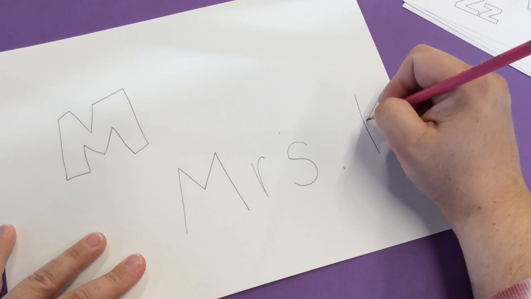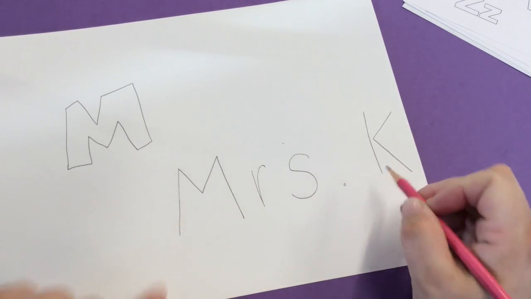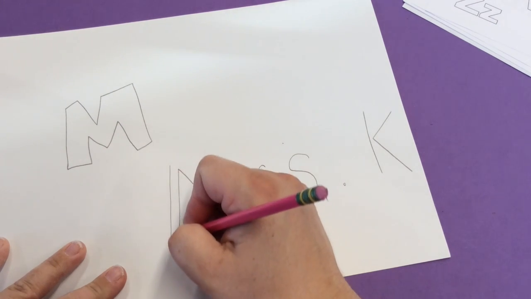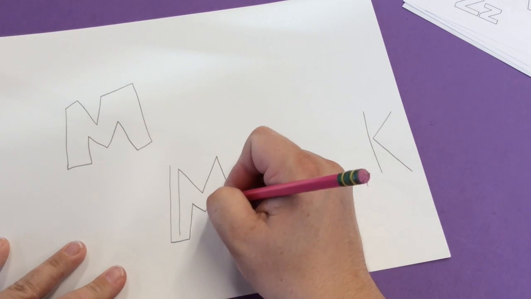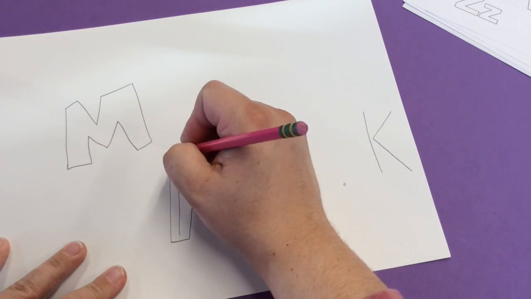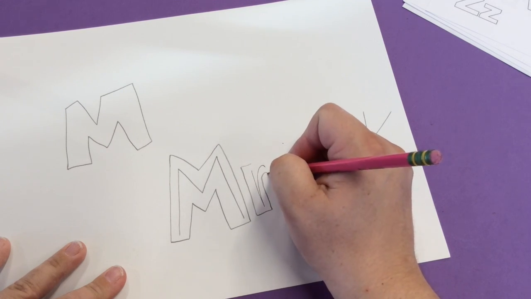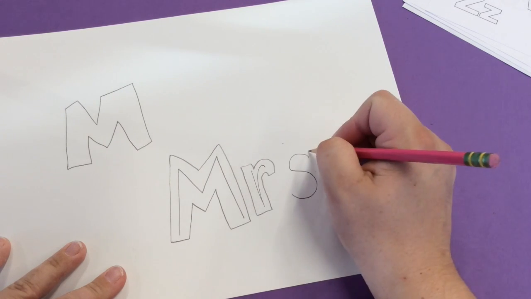Start by writing out your name, making sure that you've got some space between those letters. Then we can come back in and you can just bubble around them. This is a really good way to start getting good at making bubble letters.